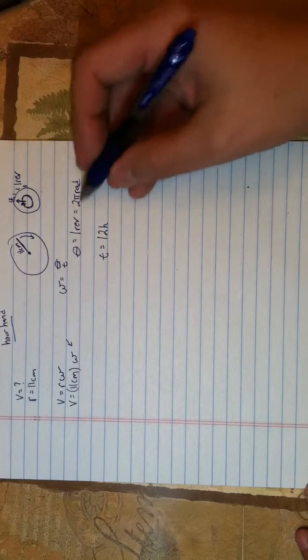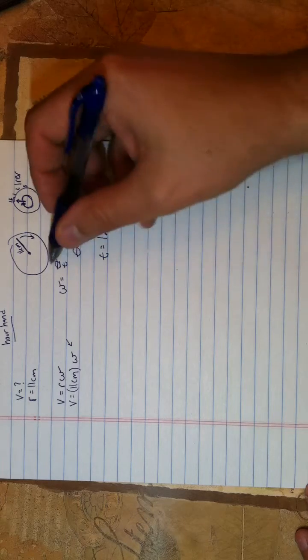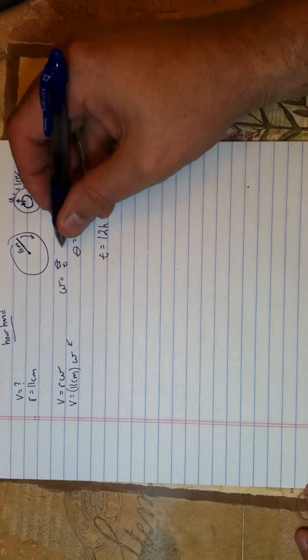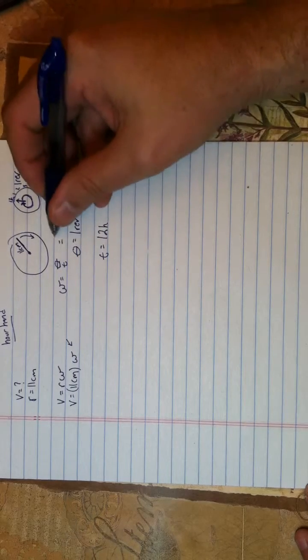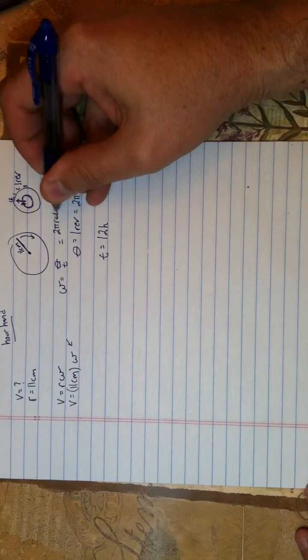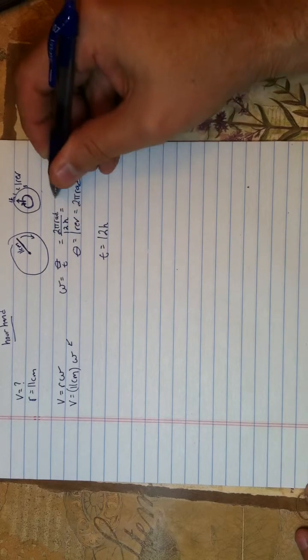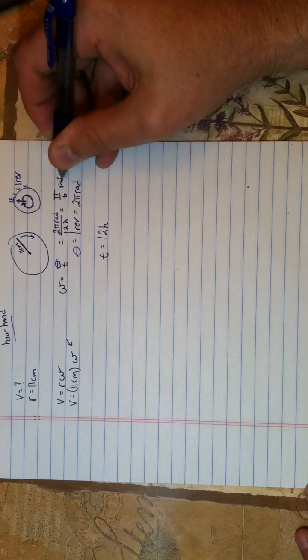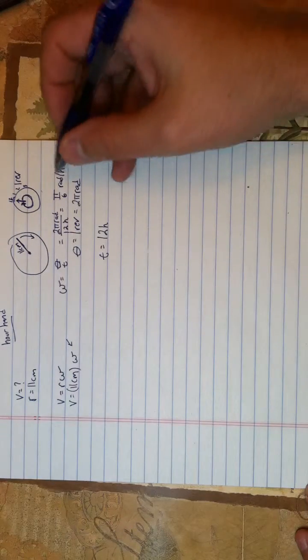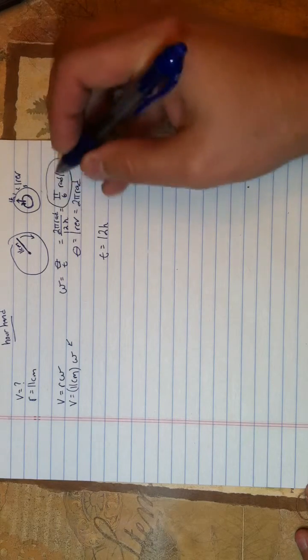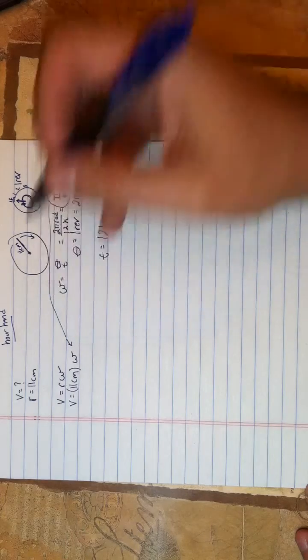All right, so now we can get a handle on our omega. Since omega is equal to theta over t, that means it must be equal to, our theta is 2 pi radians, our time is 12 hours, so we can call that pi over 6 radians per hour. And maybe we could make a decimal out of that if we wanted, but why not just leave it pi over 6? The problem doesn't ask for an exact value, but let's leave it pi over 6 and round at the end, if anything.